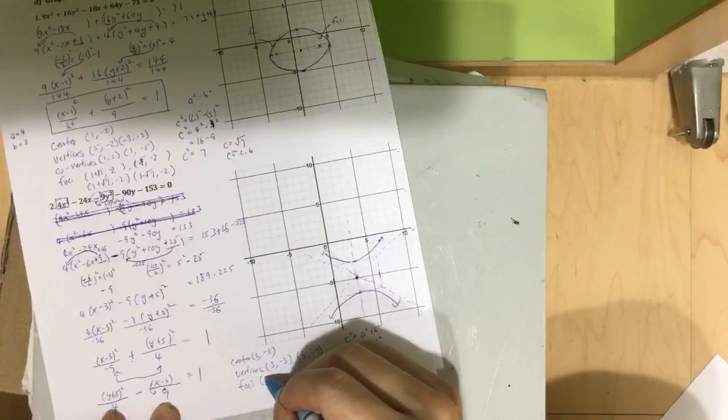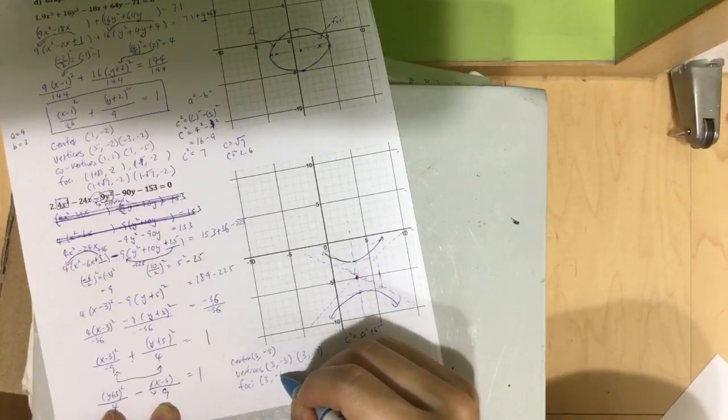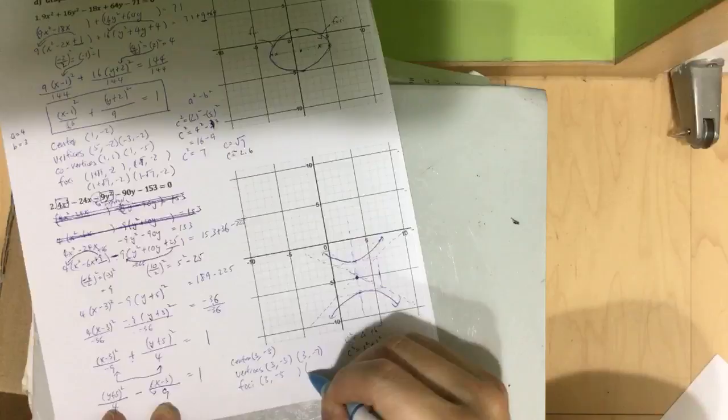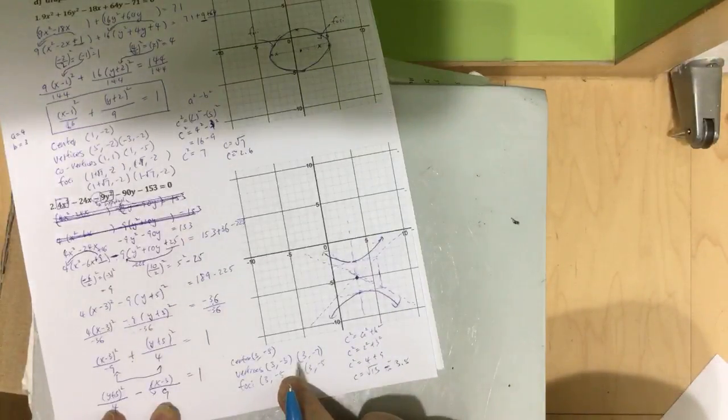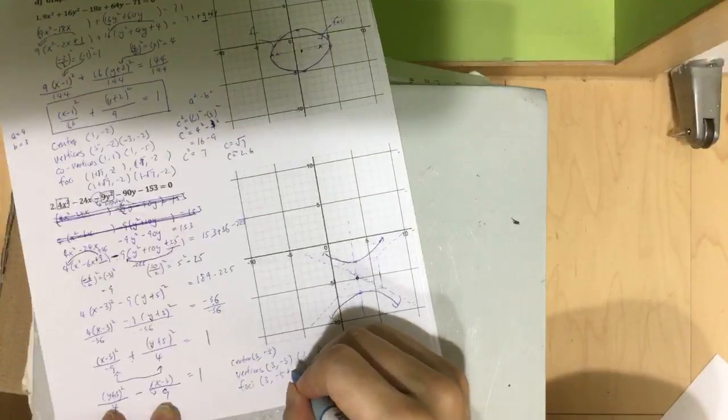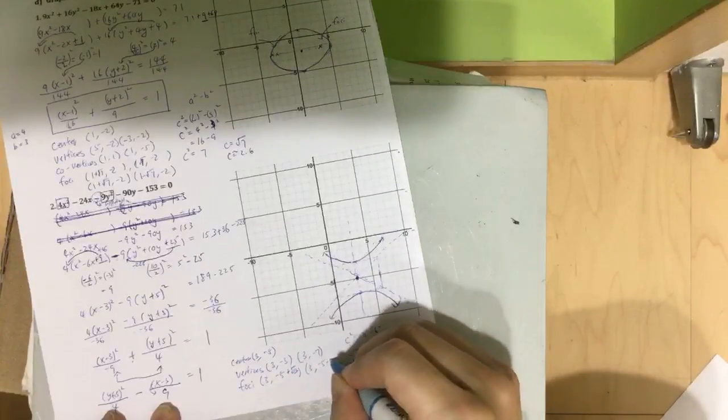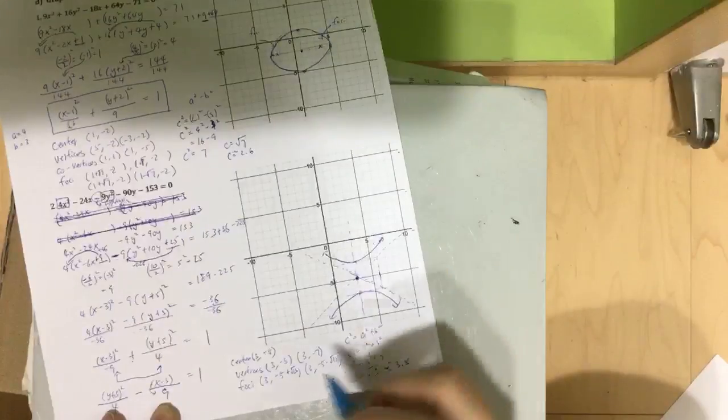So what's my center? It was just 3 and negative 5. Now we're going to only add to the y direction. It's going to be plus square root 13 and minus square root 13, or subtract, okay?